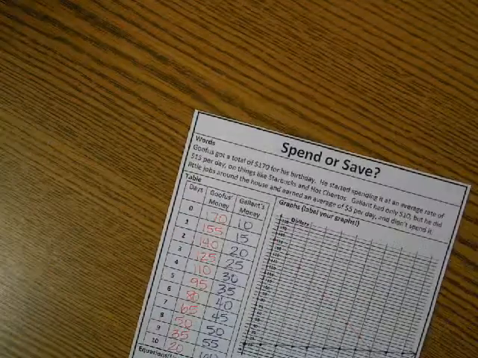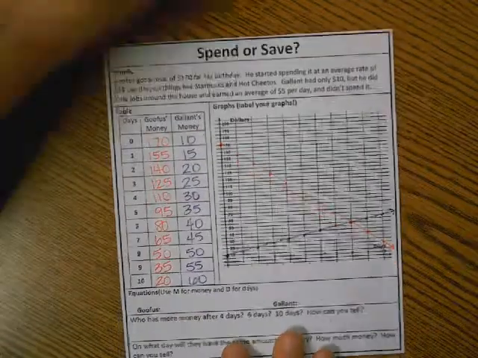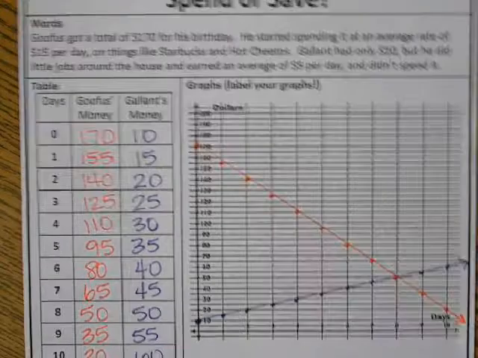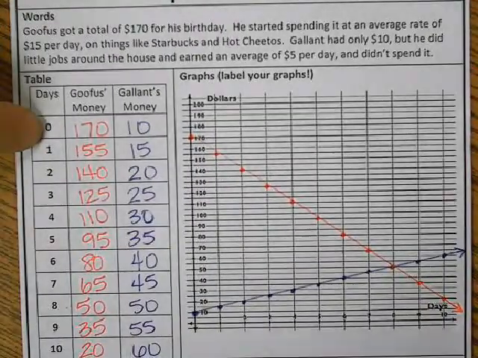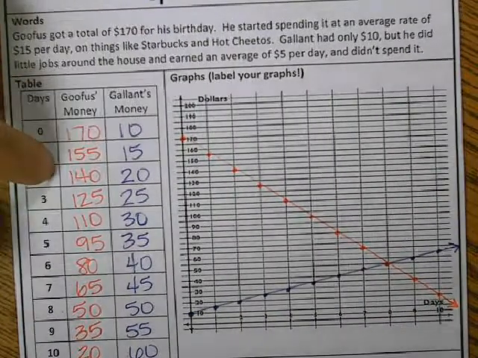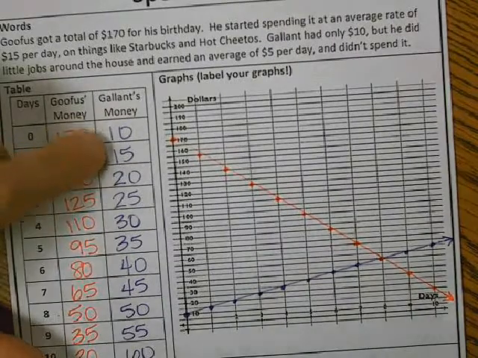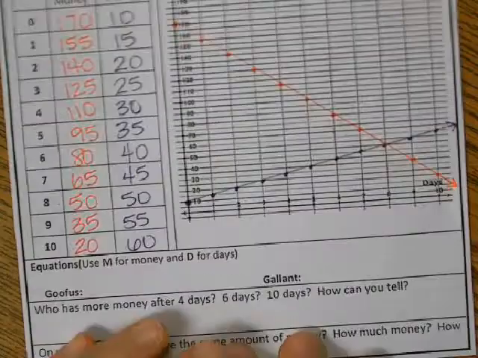Alright, let's look at Spend or Save. So on Spend or Save, we've got Goofus and Gallant, and they were saving and spending money, and it says Goofus got 170, so he started with 170, Gallant started with 10. But Goofus spent his money, so his money went down on the table, and Gallant made money, so his money went up on the table.